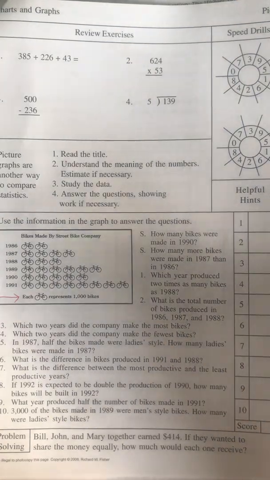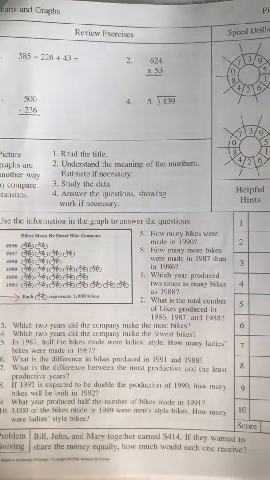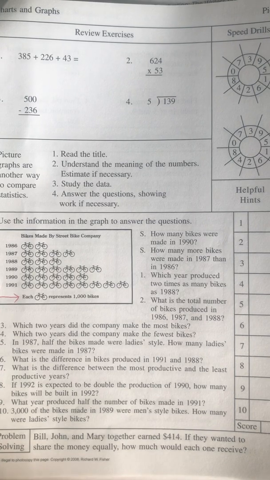So using our simple bike graph, let's do samples 1 and 2 together. And of course, I'm always here for extra help.